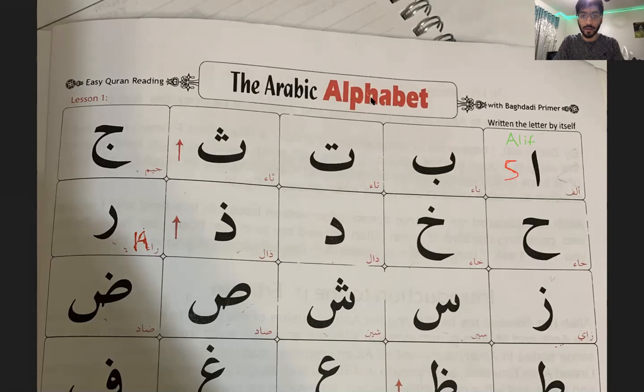Right here we have the letter ba. This line with one dot under it is ba. Ba. To spell that out, we have B double A. That's how you spell that.